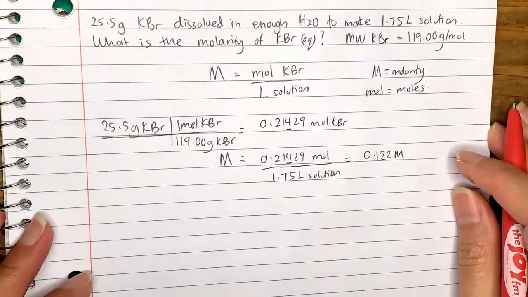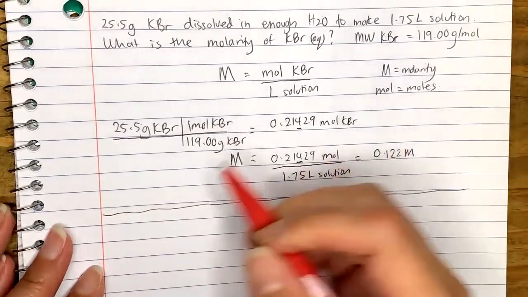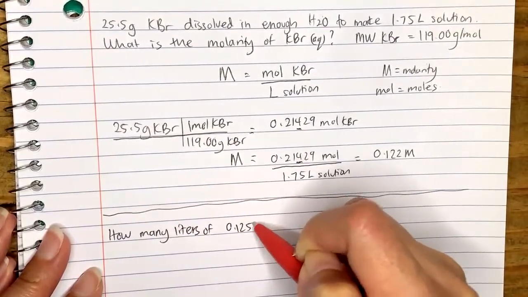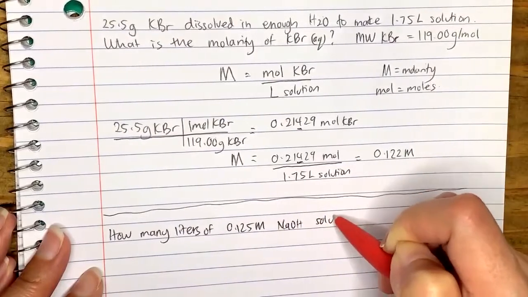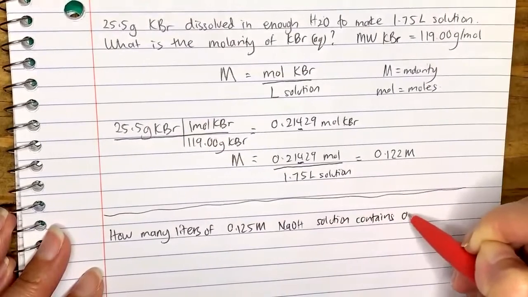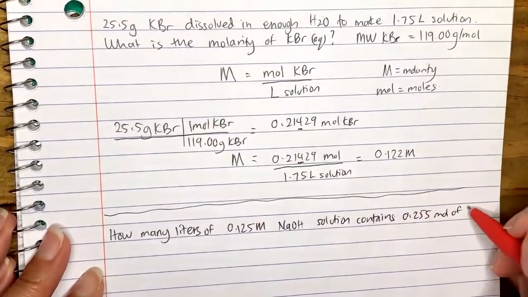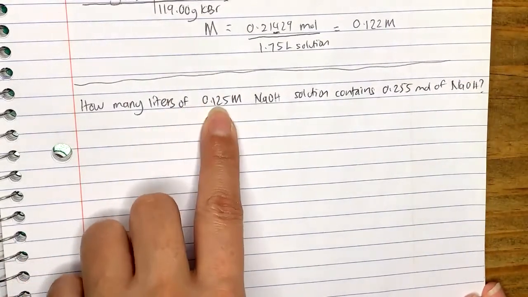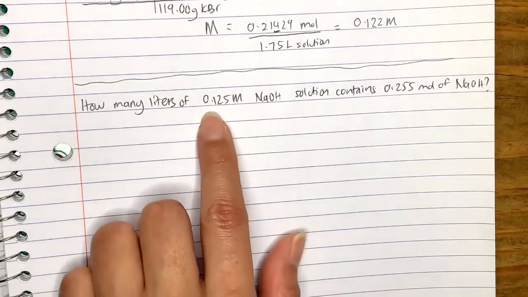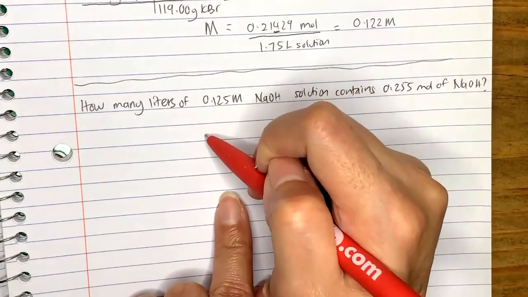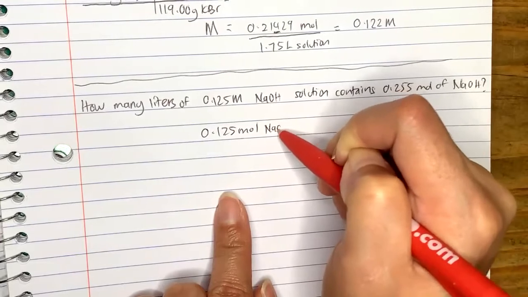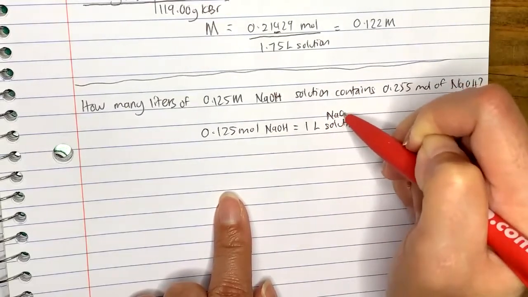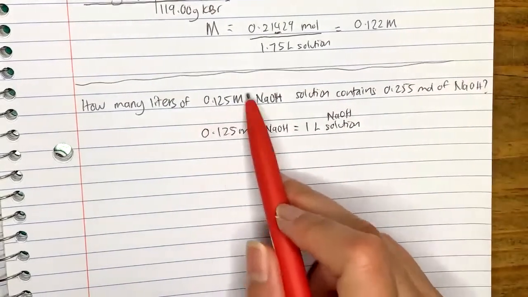Okay, so let's go to the next question. The next question says, how many liters of 0.125 molarity NaOH solution contains 0.255 moles of NaOH? Okay, so now they're asking you for volume when they give you the molarity and the moles. So when you're given the molarity like this, always remember this means every time I have 0.125 moles of NaOH, I can find this in exactly 1 liter of solution, of NaOH solution. Okay, that's what molarity means.